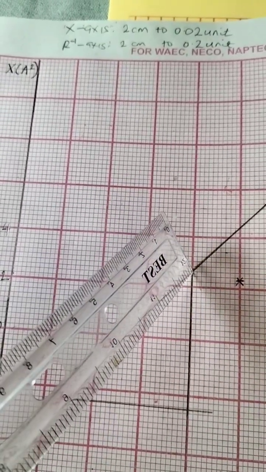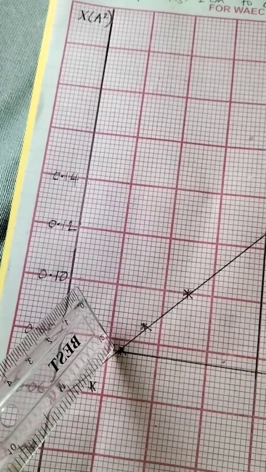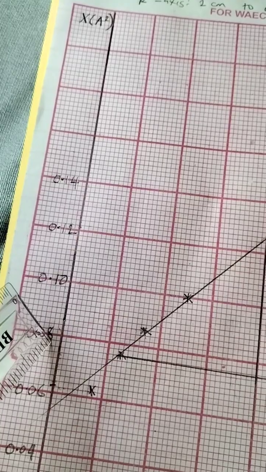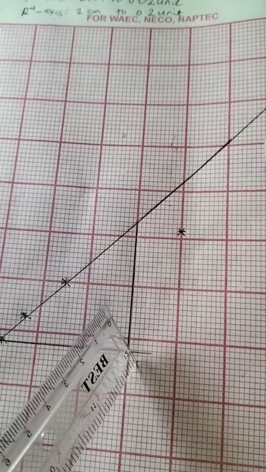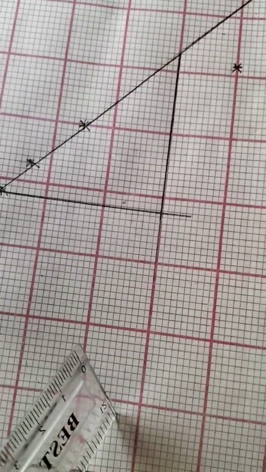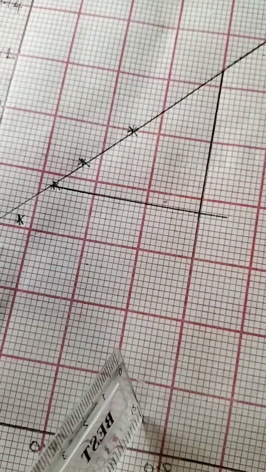The value on this point, tracing it down, is 0.126. And then the lower value on the vertical axis, going down, we got 0.076. Then moving this one downwards to the horizontal axis, we got about 0.8.